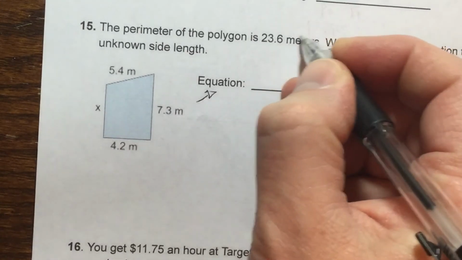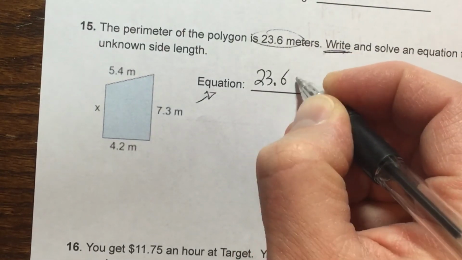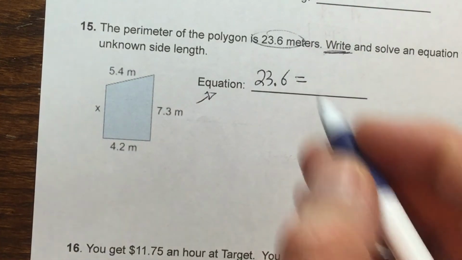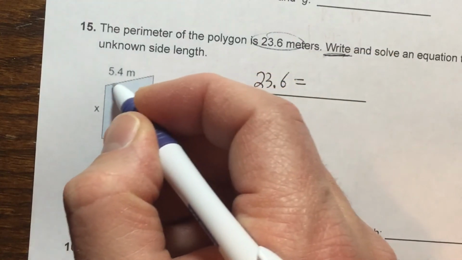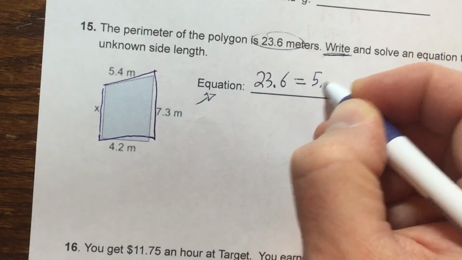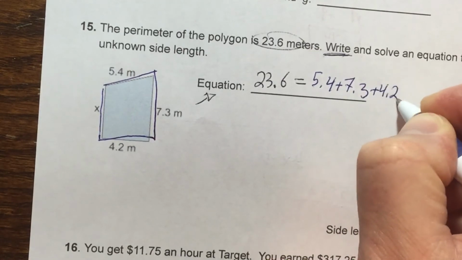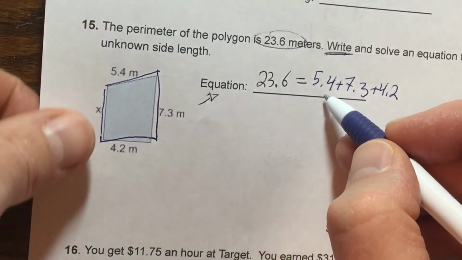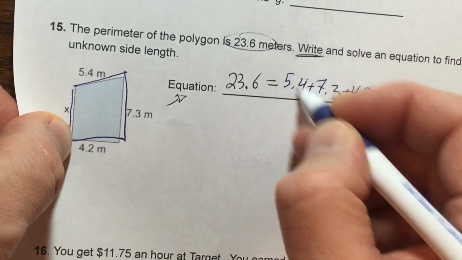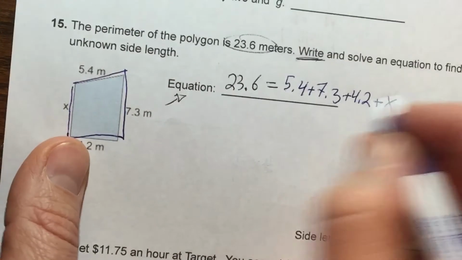So let's add them up. The perimeter of the polygon is 23 6/10 meters. Start with that. Even though you don't like how that's going to get set up, start with what we're given, with what we know, and now it's time to go to the perimeter. Remember, perimeter, you walk around the outside and you're going to add up all of those numbers. So go ahead and write it out that way, adding them all up. The 5 4/10, the 7 3/10, the 4 2/10, the 5.4, the 7.3, the 4.2, and then don't forget, one more side, x.